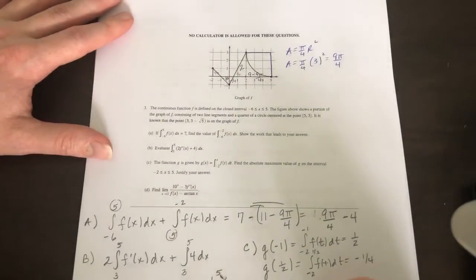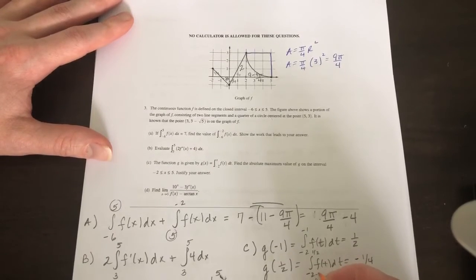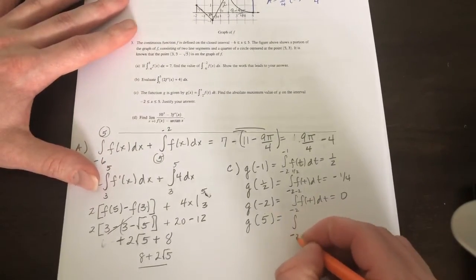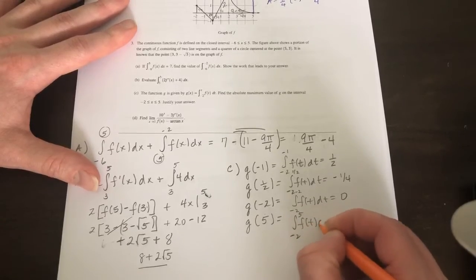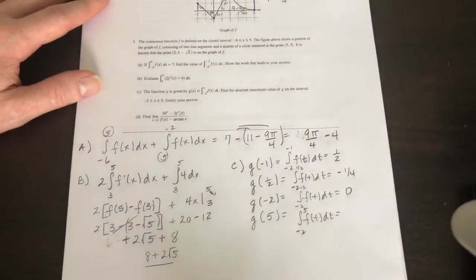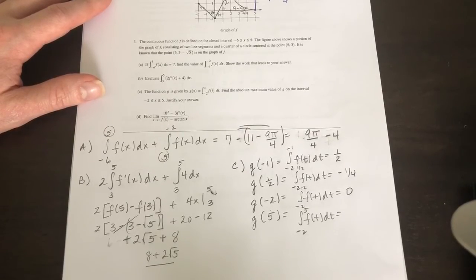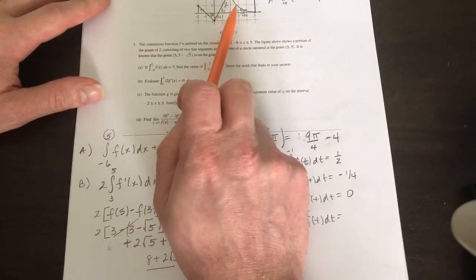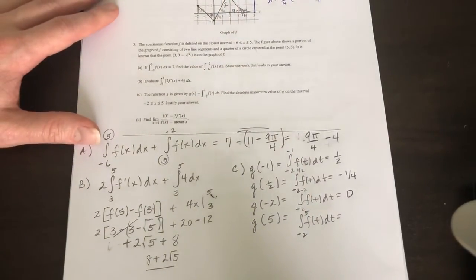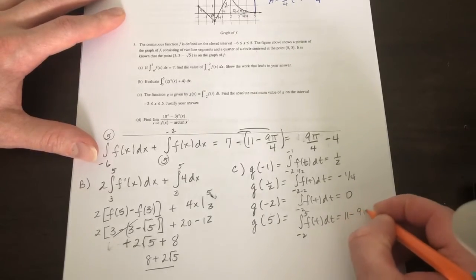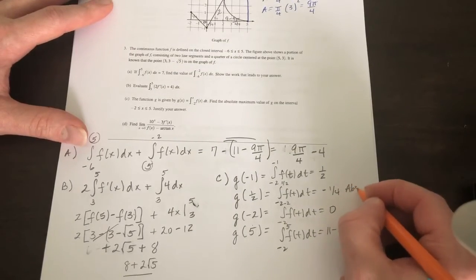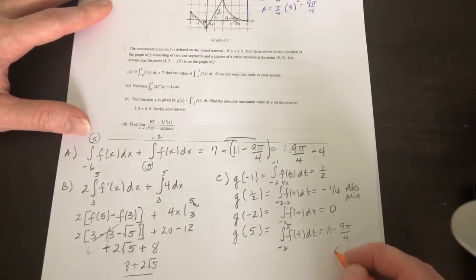G of -2, the integral from -2 to -2 of f of t dt is 0, because it doesn't change. And I'm going to go from -2 to 5 of f of t dt. And I already found that was, so it should be 11 minus 9 pi over 4. Okay, so this is going to be your absolute min, and this is going to be your absolute max.